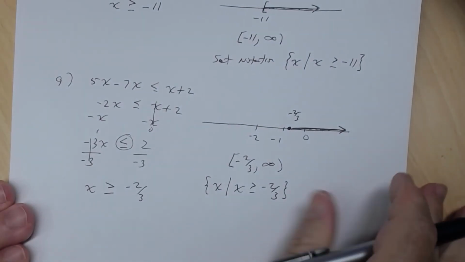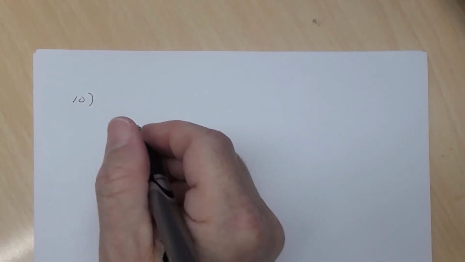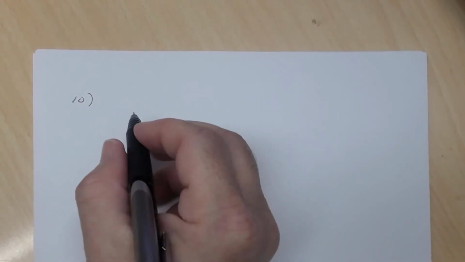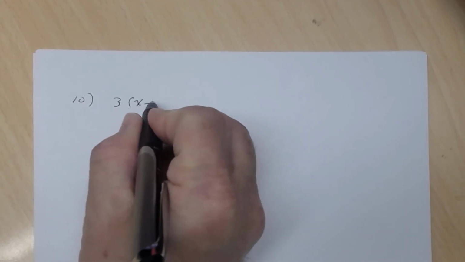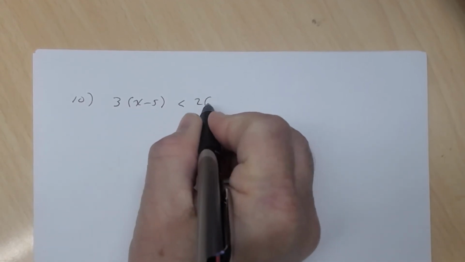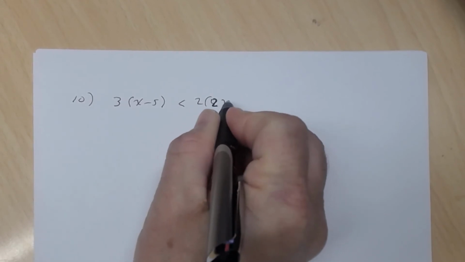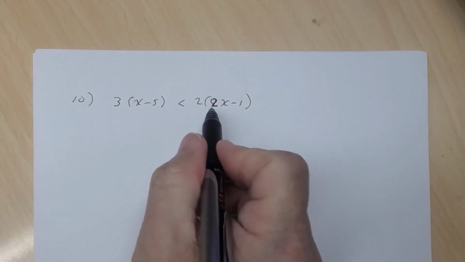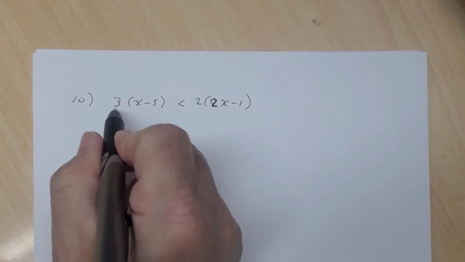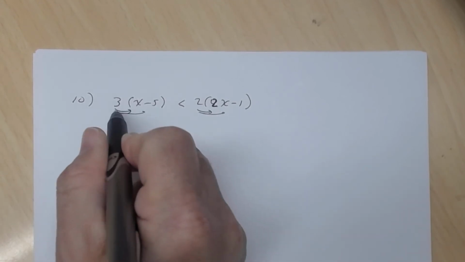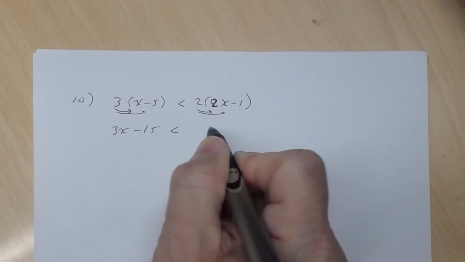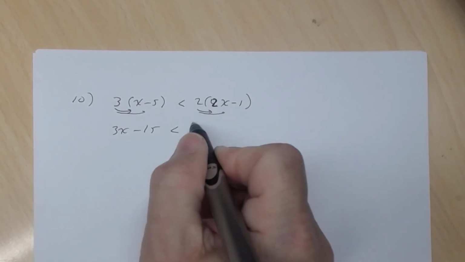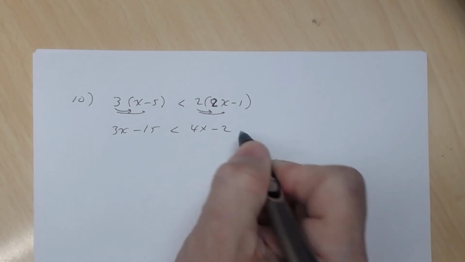All right, number 10. Let's say we had 3 times x minus 5 is less than 2 times 2x minus 1. So first thing you do is use the distributive property on both sides. So I get 3x minus 15 is less than, and then 2 times 2x is 4x, and then 2 times negative 1 is a negative 2.